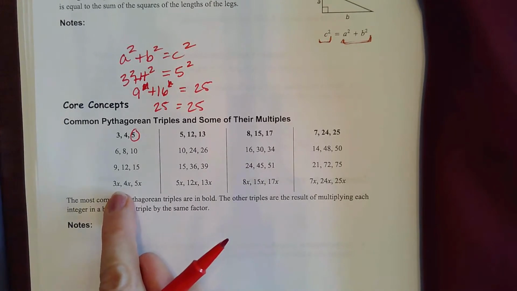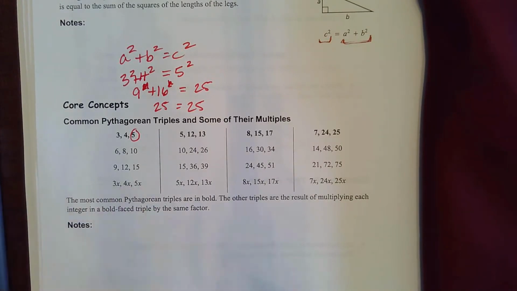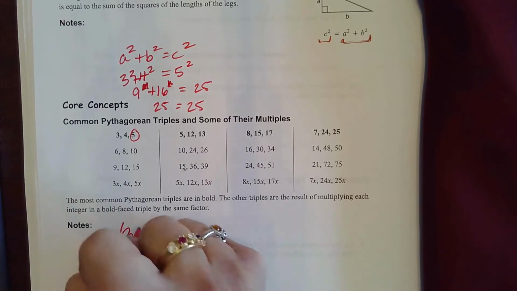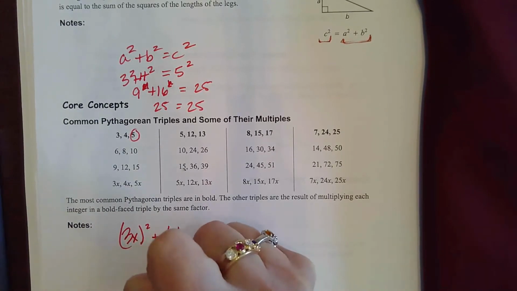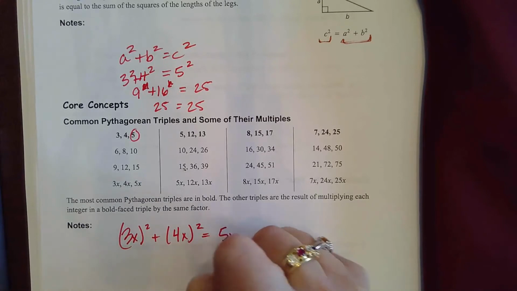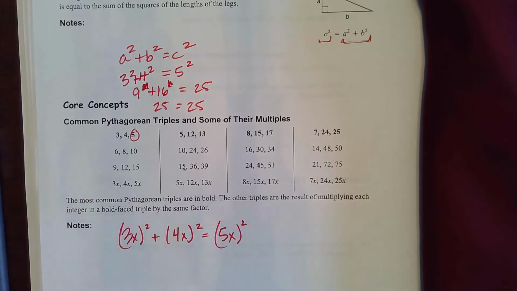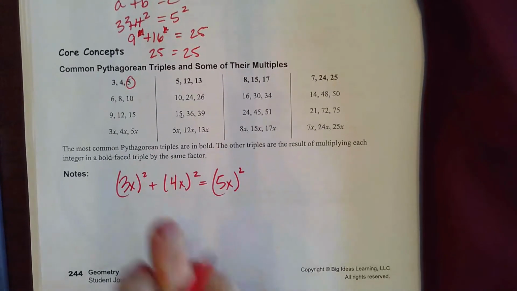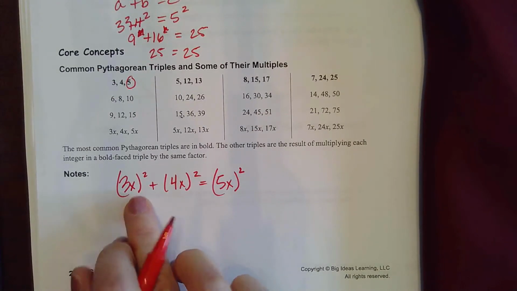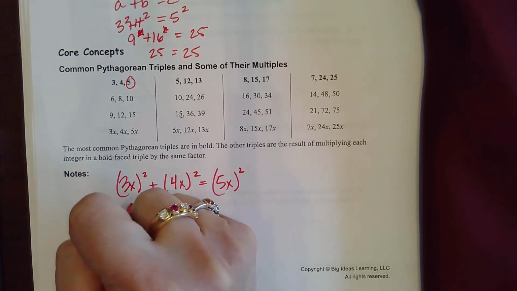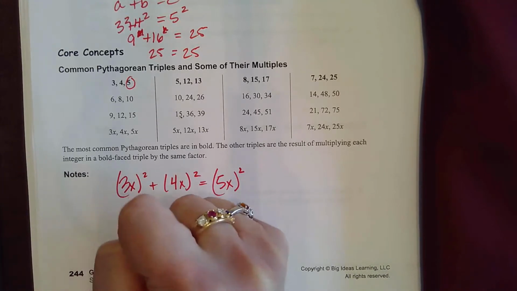Notice that a Pythagorean triple doesn't always have to just be numbers. We can look at it in terms of variables. So 3x squared plus 4x squared has to equal 5x squared, and this works the same way. Remember that when you square 3x, you're squaring both the 3 and the x, so you get 9x squared.